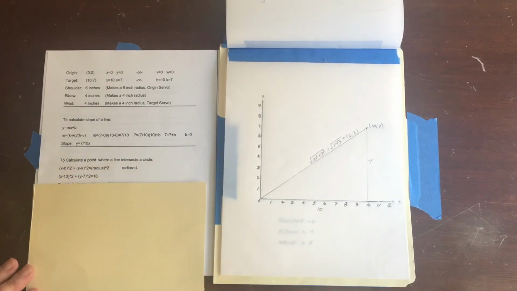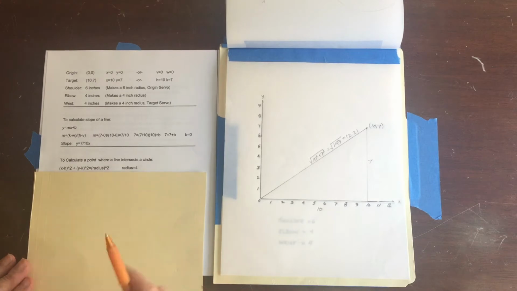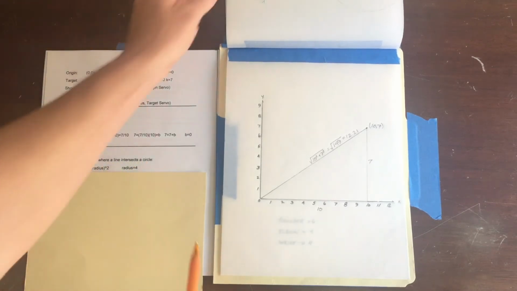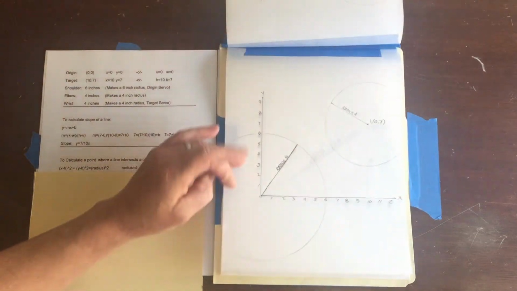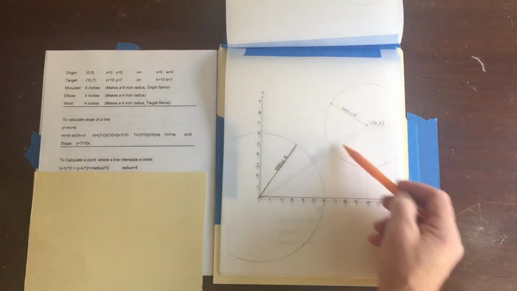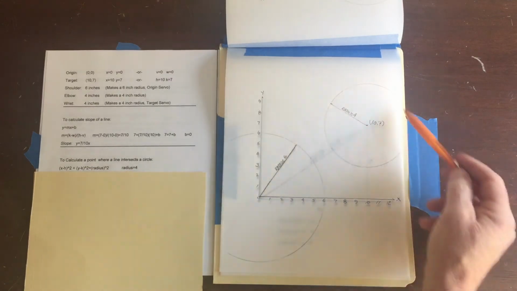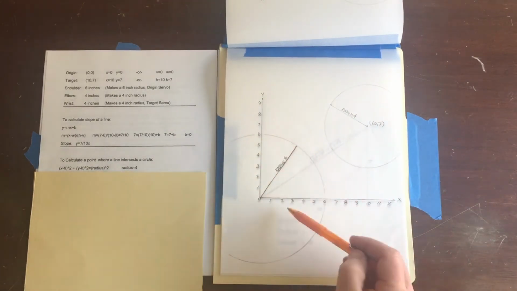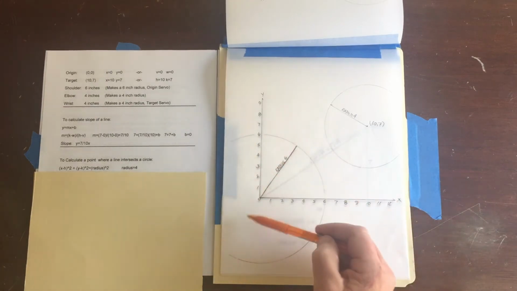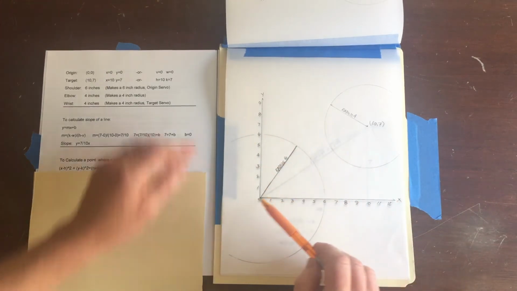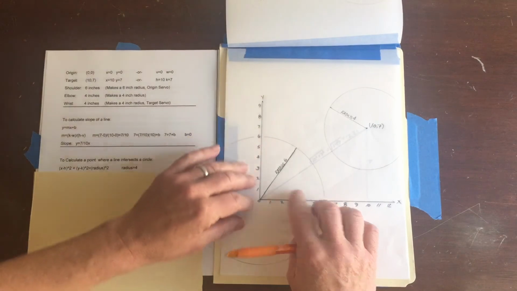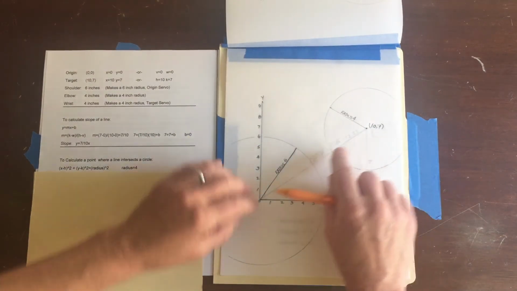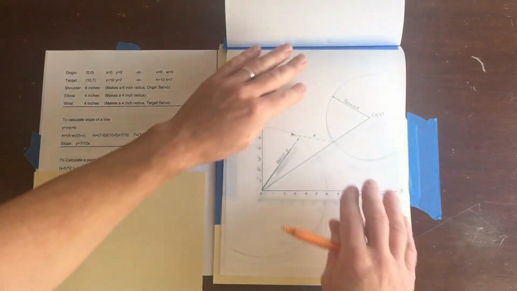Let's go slowly here. To calculate a point where a line intersects a circle, fundamentally, we have two circles. We have the target radius of 4 at the target point. We have the origin radius of 6 around the origin. And we want to find the slope, you can see right here, that goes through those two circles. And this is what we have.